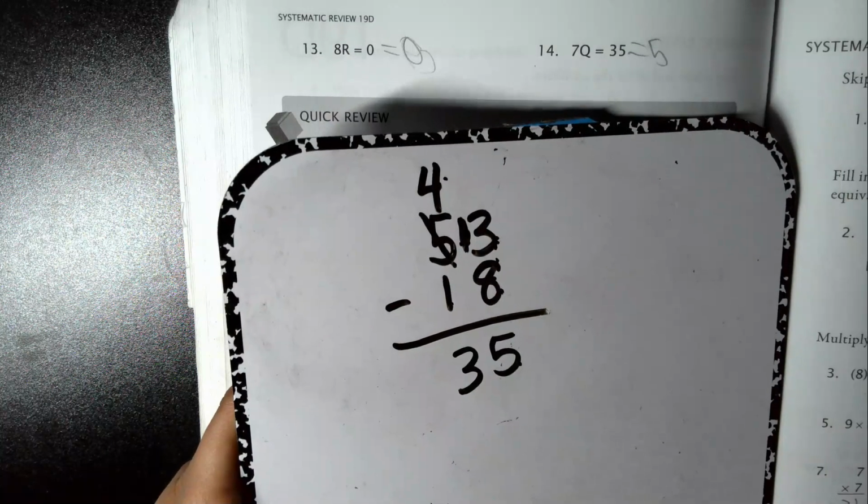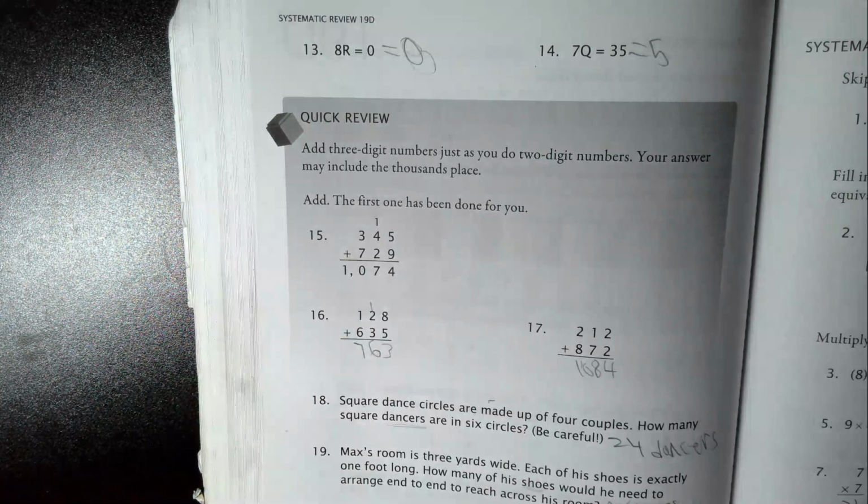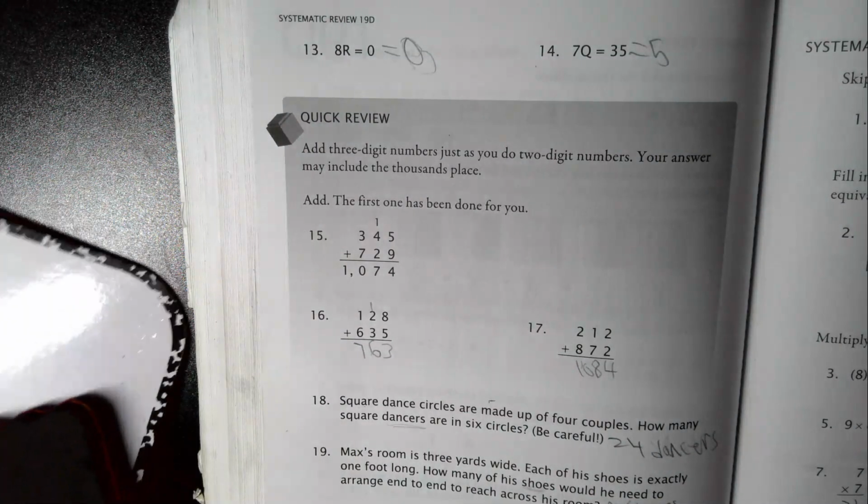So it's 35. I just wanted to throw one of those in there, because I've seen a lot of people struggle with those.